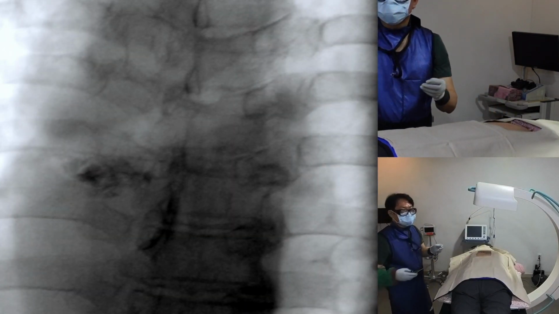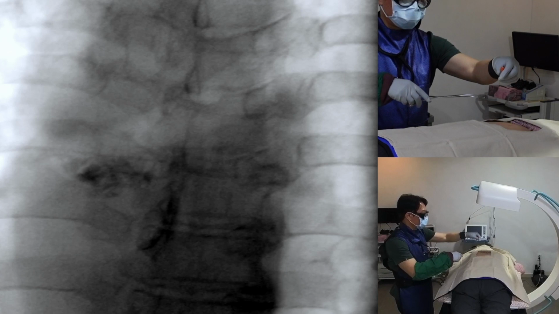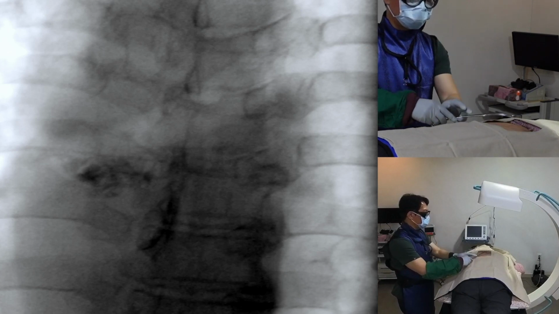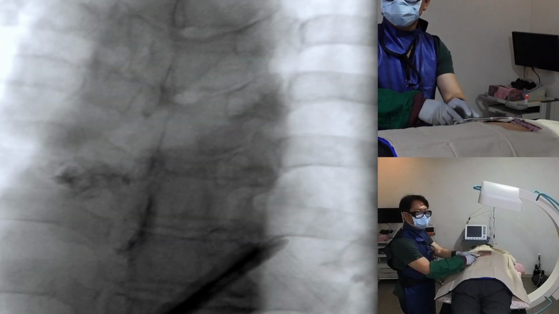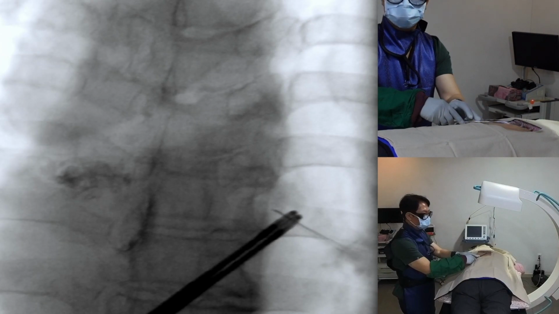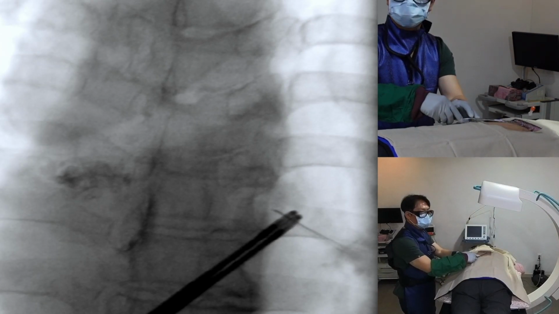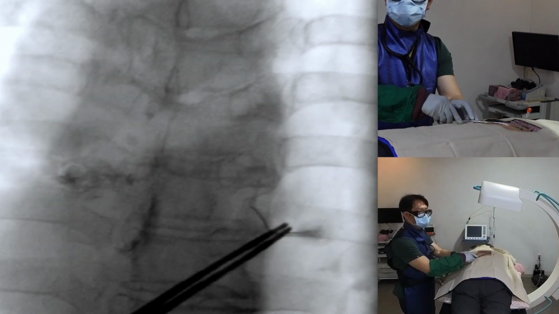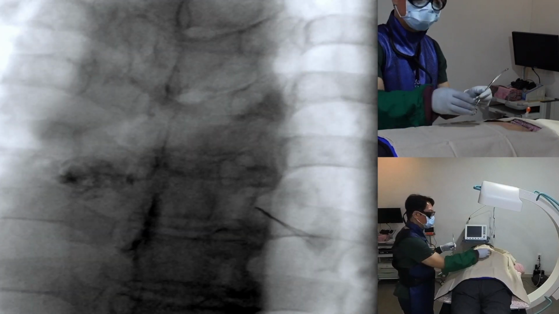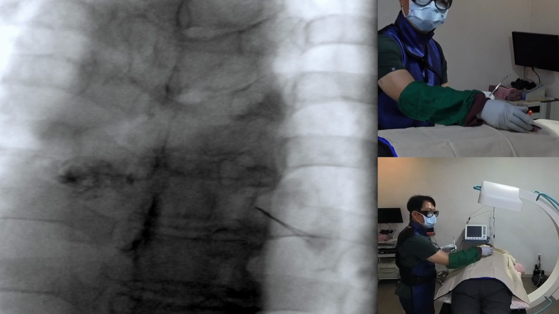Next, I proceed with the right T8 transforaminal approach, using the same technique and finding the space between the inferior lateral border of the lamina and the upper border of the medial end of the rib. In most cases, you cannot see the clear pedicle and lamina in the thoracic spine compared to the lumbar or cervical spine.